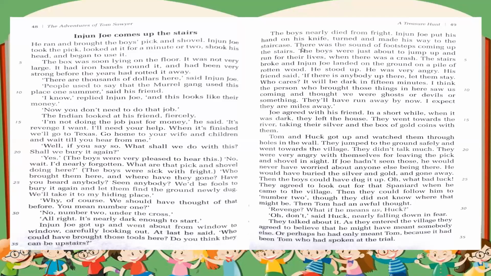Where were Tom and Huck at that time? Yes, you have to answer me this question. Till then, I'm taking your attendance. Where were Tom and Huck at that time? You have to answer me this question in the chat box.